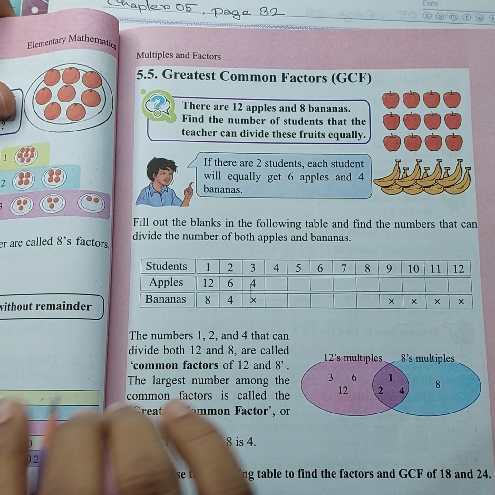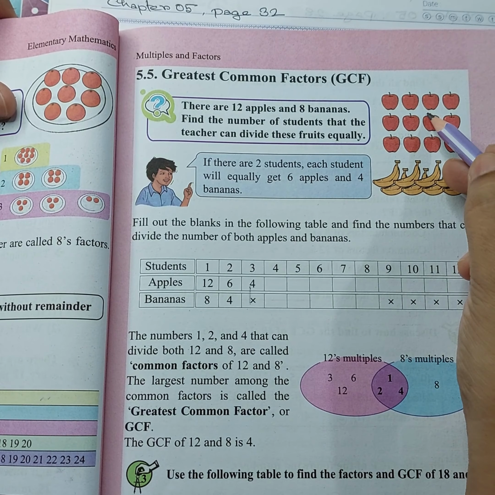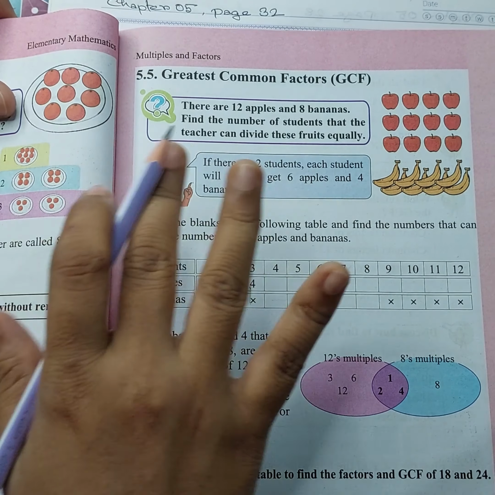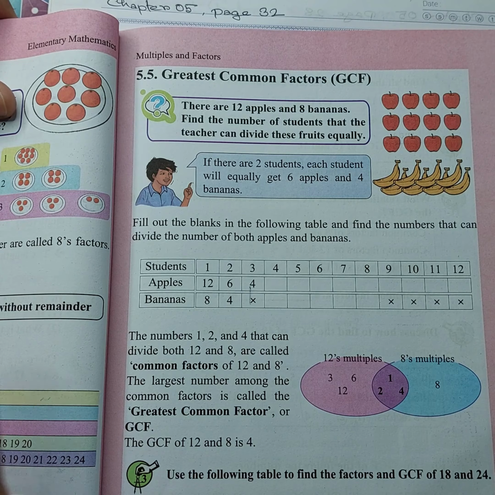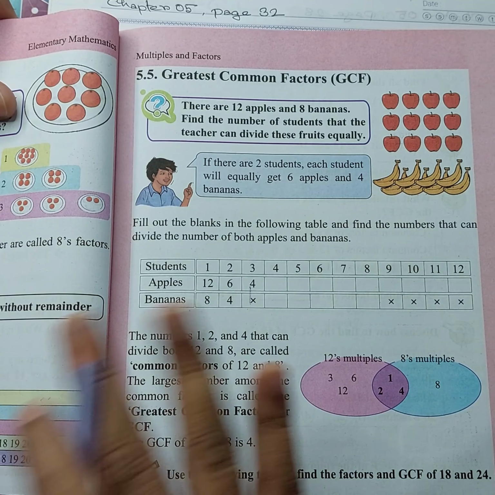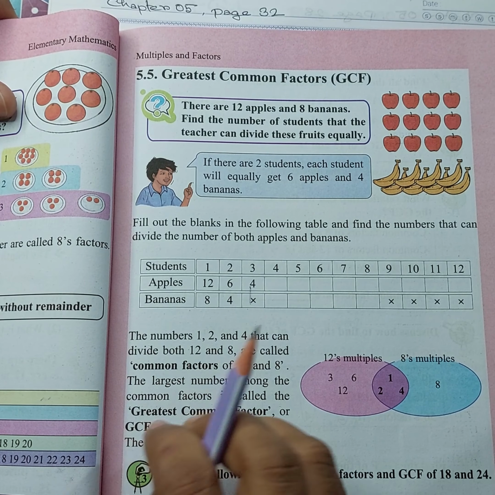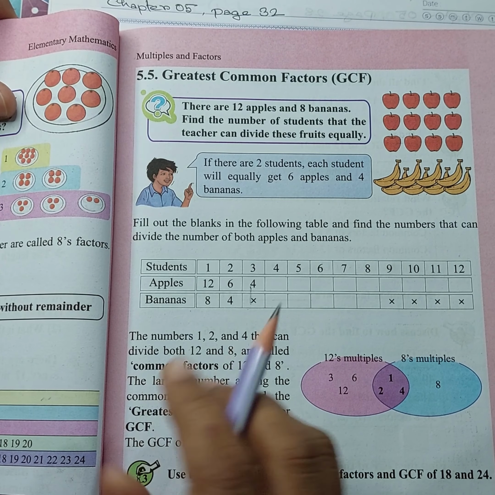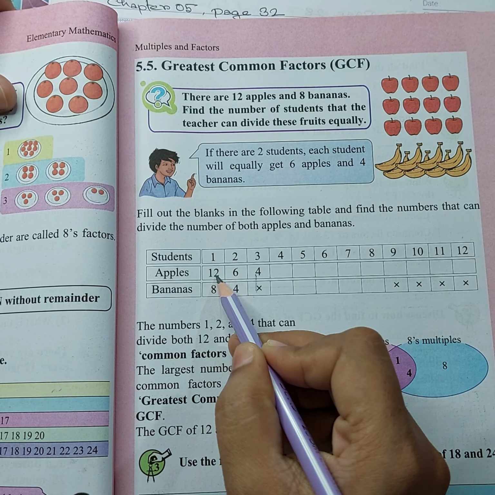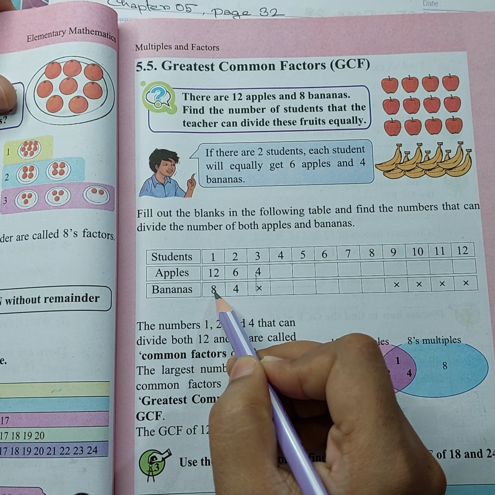So we have 12 apples and 8 bananas, and we need to divide both of the items in such a manner among students so that both of the items get equally distributed among them. If the number of students is 1, then that student will have 12 apples and 8 bananas, right?